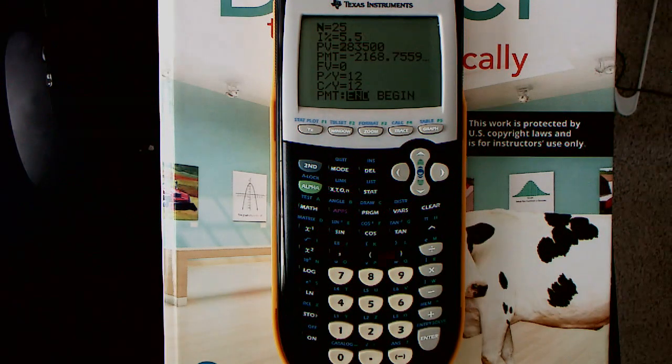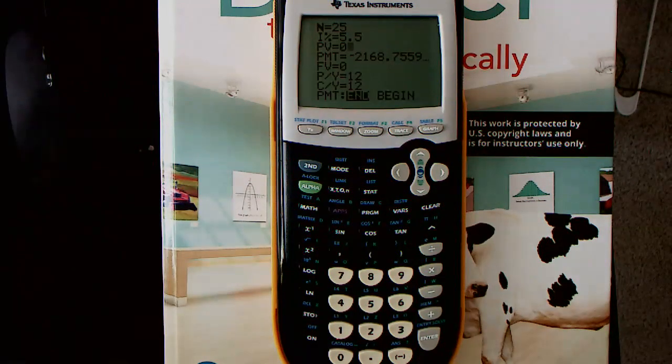And PV, do you remember what PV stands for? Present value. This is the time value of money solver, right? Money has present value and future value. And I want you to remember, for an annuity, the present value is always equal to 0. You start an annuity today, the value of the annuity today is 0 because there's nothing there until your first payment, right?